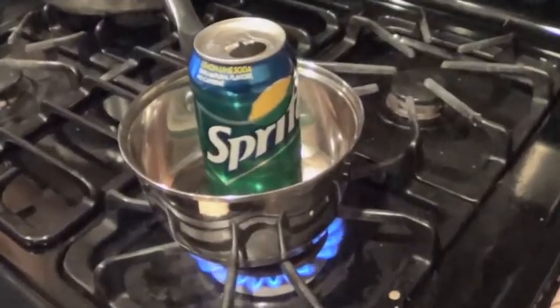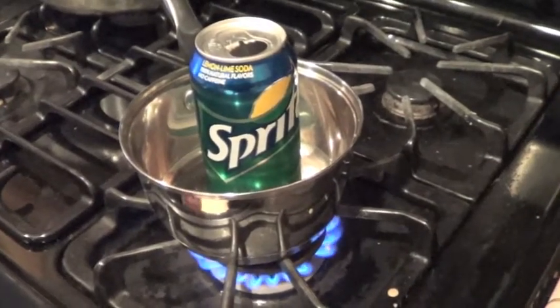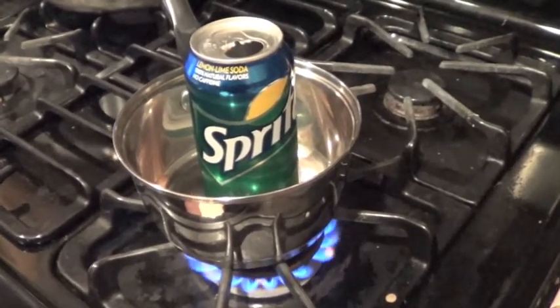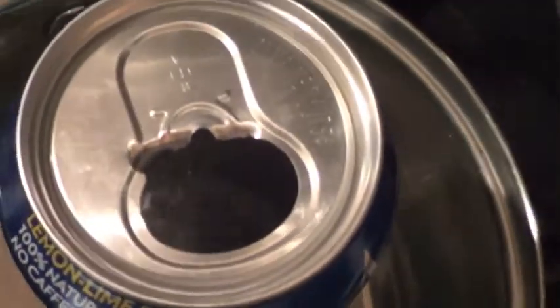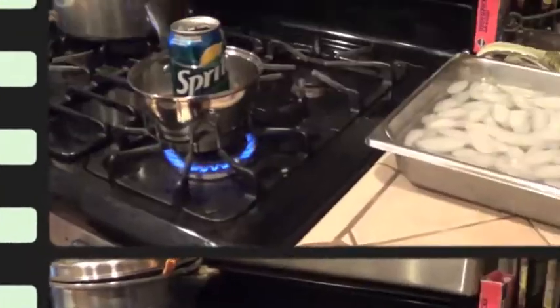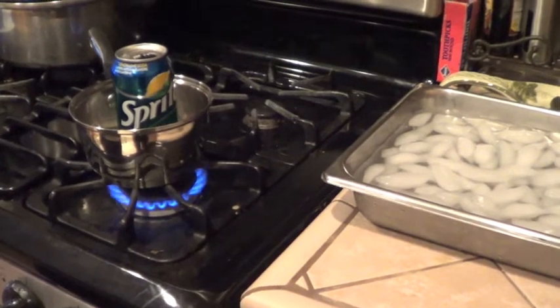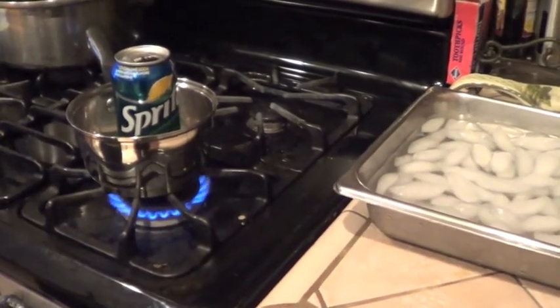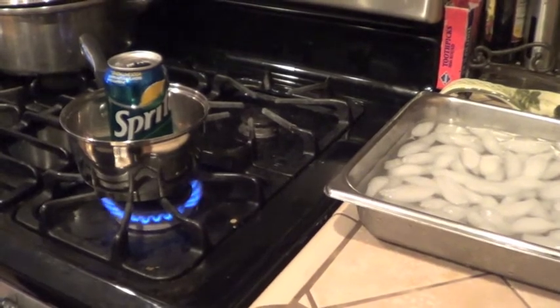Once you hear a bubbling noise, that's when the water vapor is making the reaction. So we'll just wait for the noise to come up. As you can see and you can hear, the water is boiling and the gases are escaping, so we're ready to immerse the can into the ice bath.